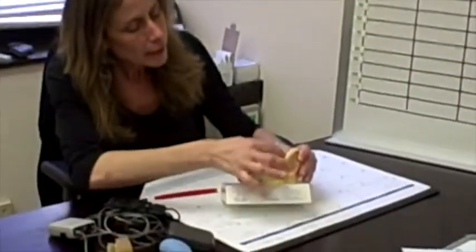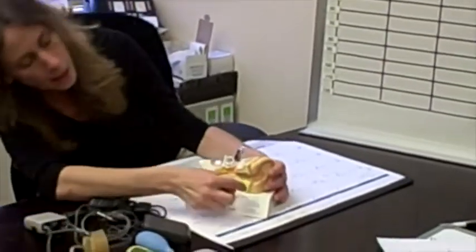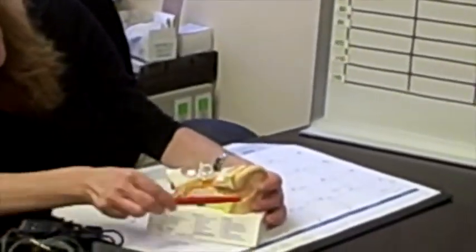Then as you travel down the ear canal, you are entering the part of the ear where you get to the middle ear. So you have the pinna on the outside, the ear canal, and if you look at this, here is the pinna, and here is the ear canal.